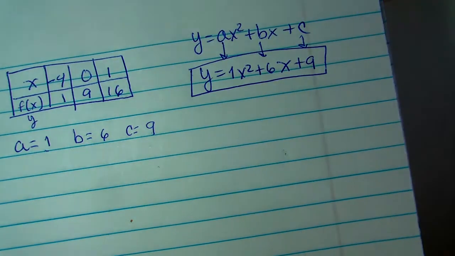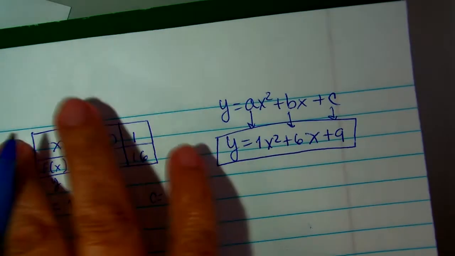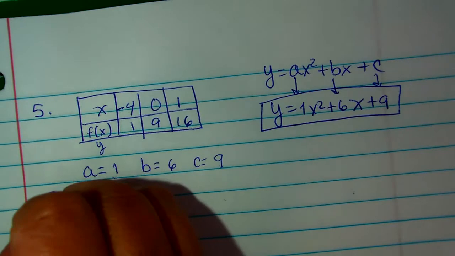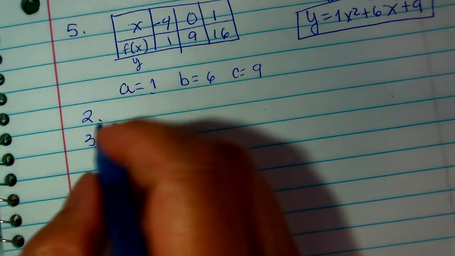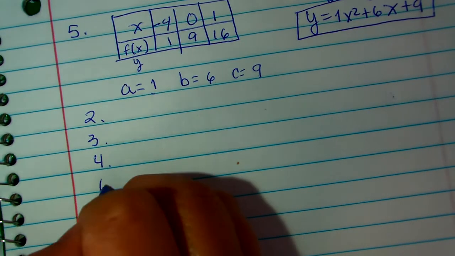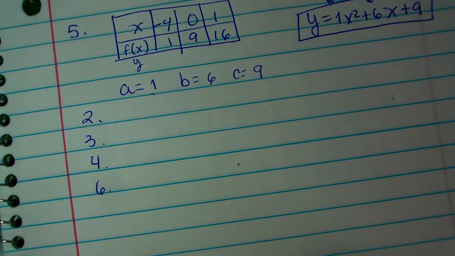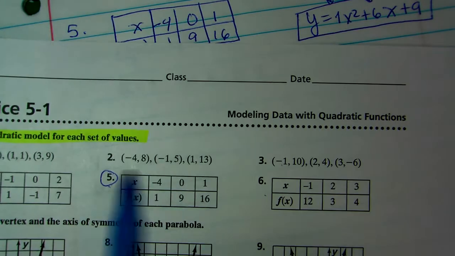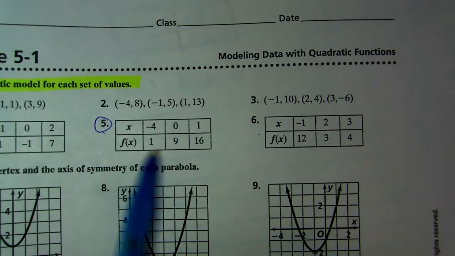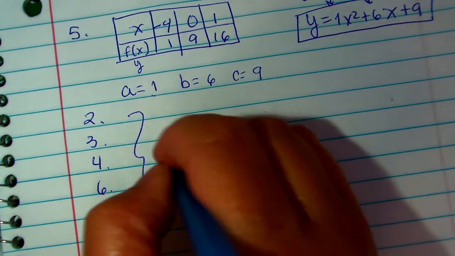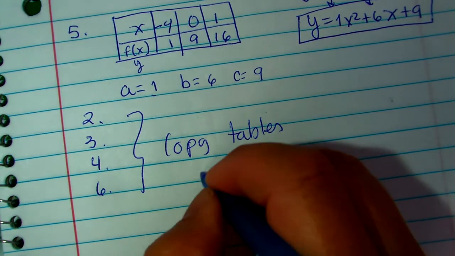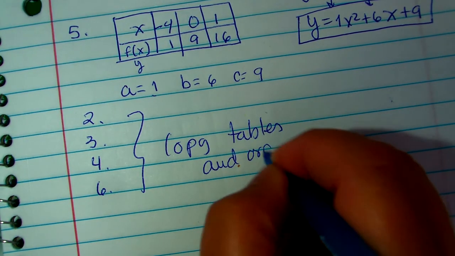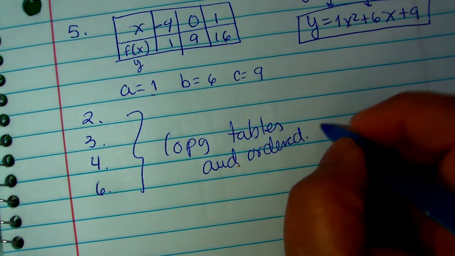All right? So, just like I did it here, you're going to report your answer for number 2, number 3, number 4, and number 6. Okay? Copy the ordered pairs. Copy the tables and ordered pairs. You have to show me all your work, okay?